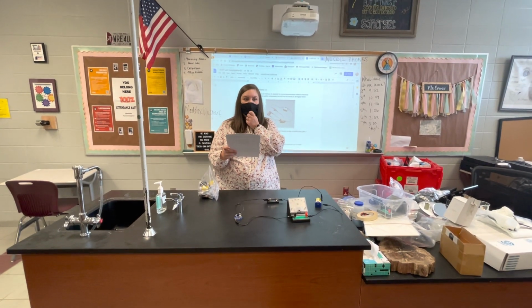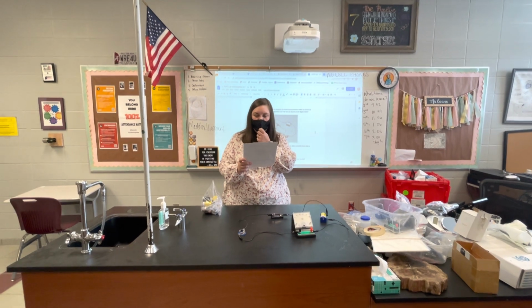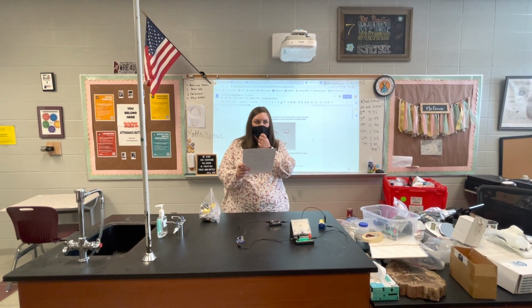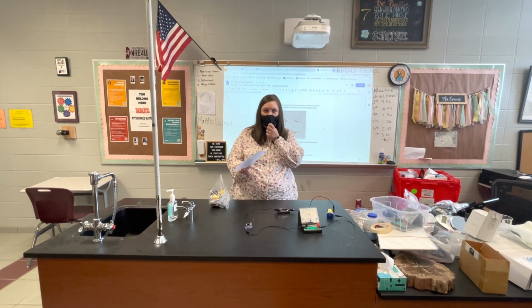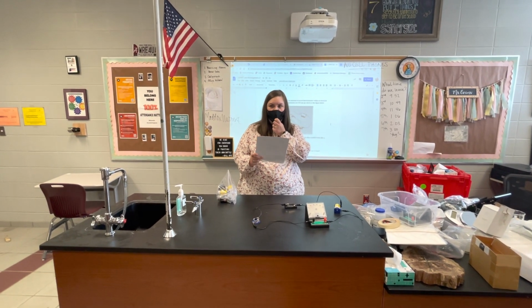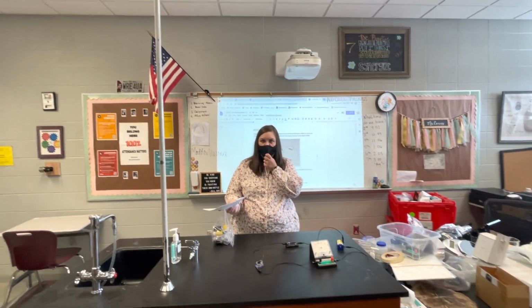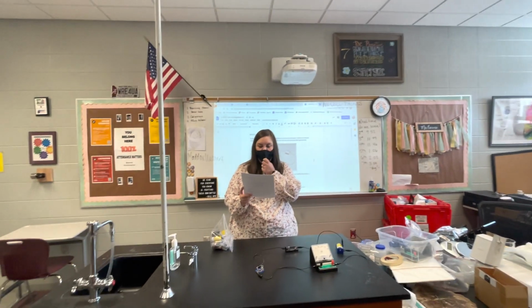So right now you're going to say, if we switch the terminals with the positive terminal being swapped to the negative terminal, comma, then what will it register? So you're answering what will it register in the then part.